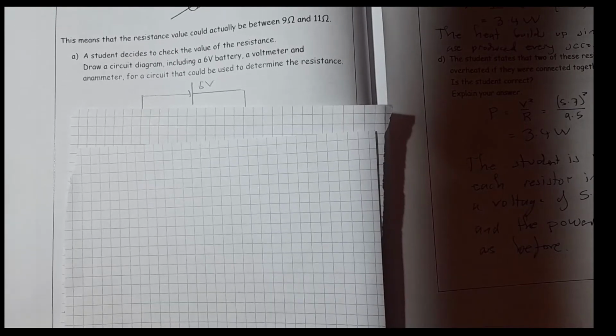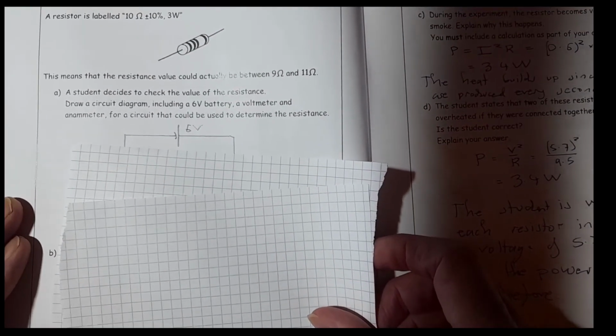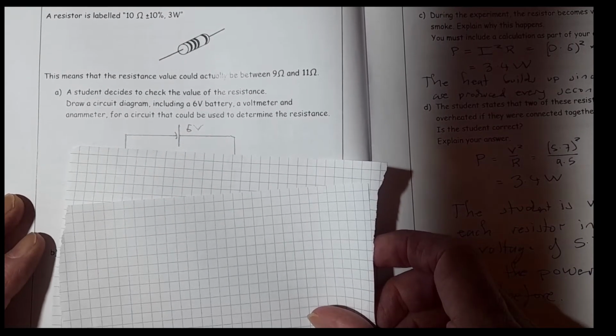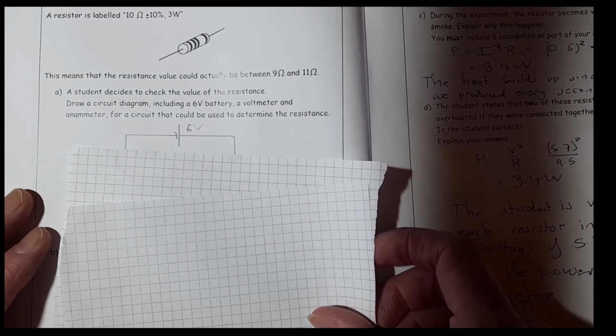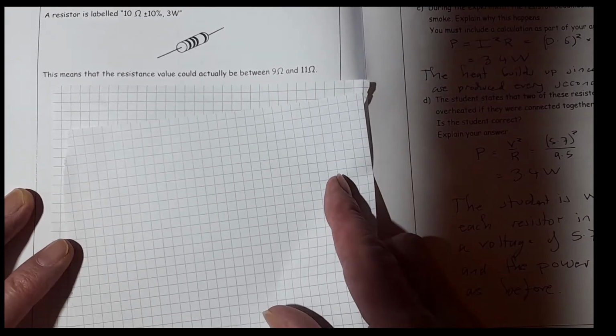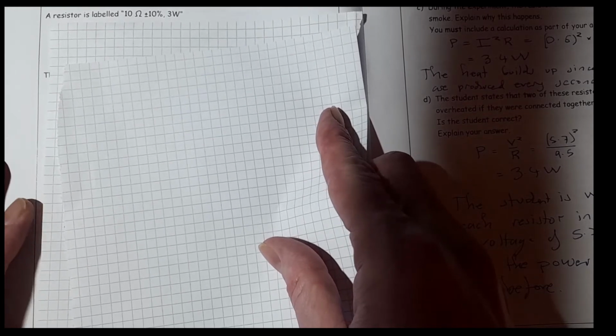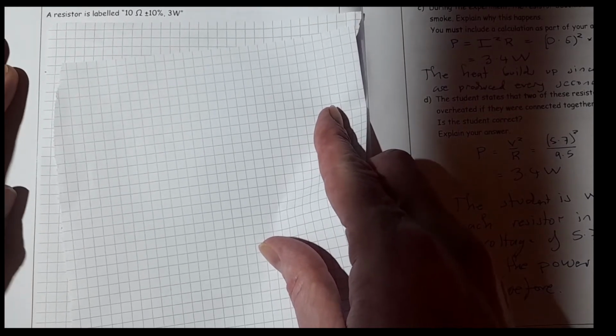Right, this is the last question. So example 45. You start with a resistor which is labelled 10 ohms, plus or minus 10%, and 3 watts. Now what that actually means is that the true resistance could be between 9 and 11. So 10% of 10 ohms is 1 ohm. So it could be 1 ohm above or below 10.